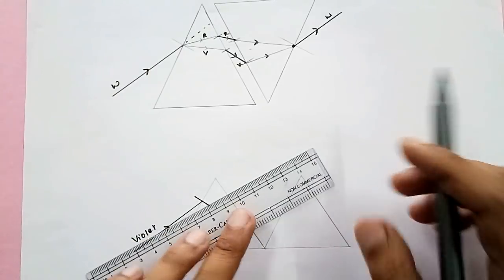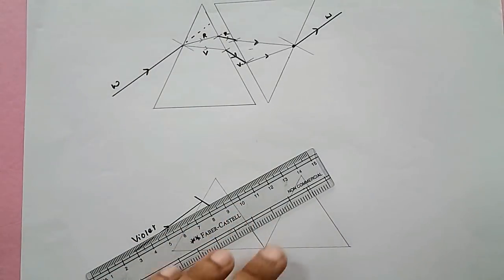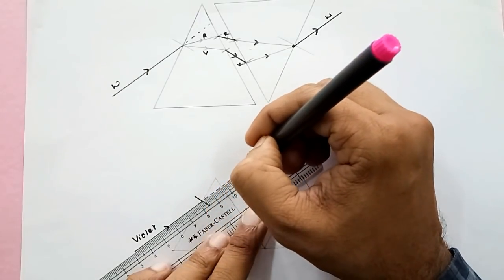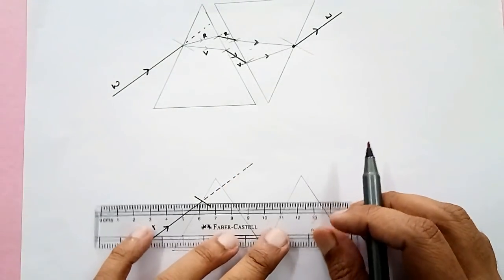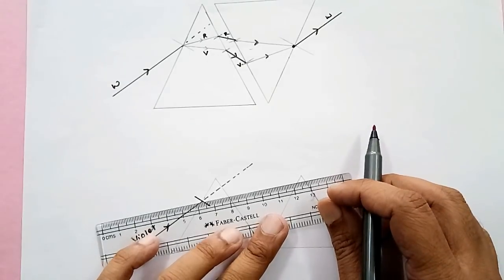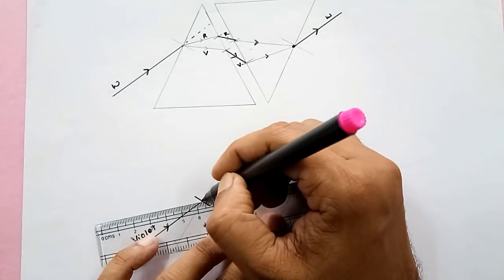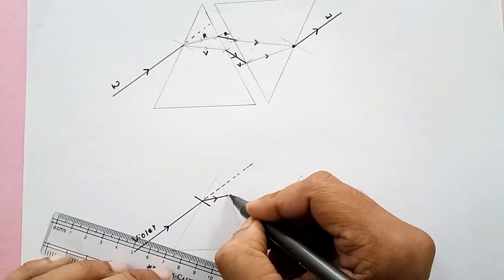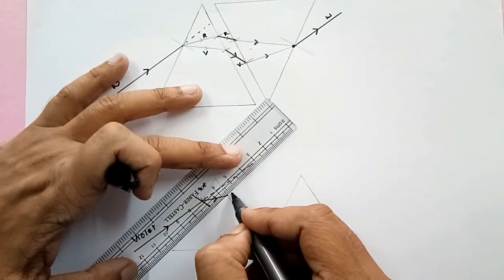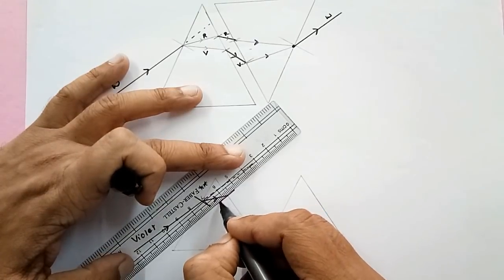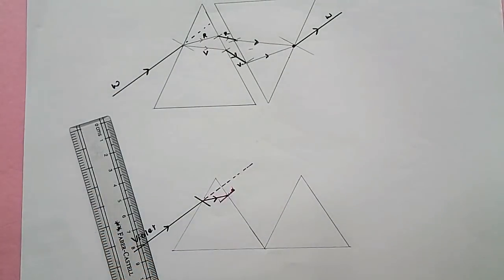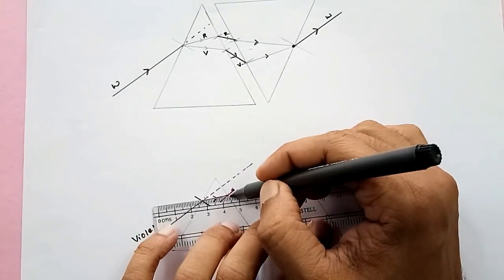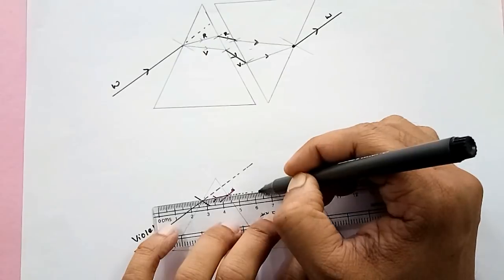So instead of going straight, it is going to bend towards the normal, somewhat like this. Right guys? Now from here again I should make a normal, and now instead of going straight it will bend away from the normal. So this is almost going straight.